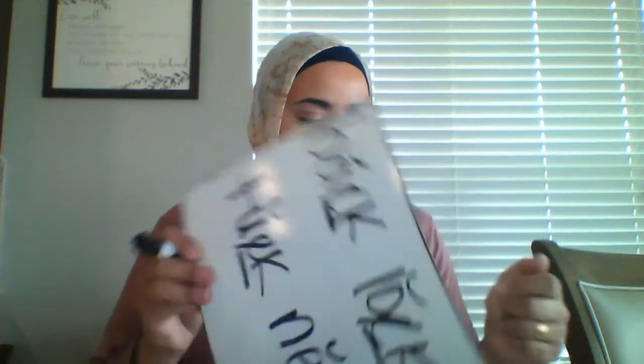How does that look? It looks like this. Before, when I called out the k sound, we were just writing K, C. Now we're going to write K, C, final digraph CK. That looks like this.